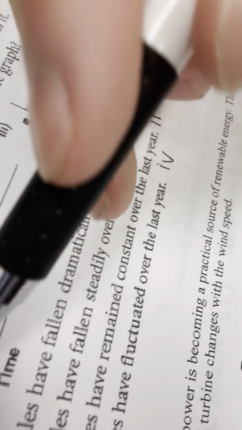For the sales fell dramatically over the last year, which is number 1. The sales have fallen steadily over the last 2 years, that is number 3, just no, because here it's not dramatic. So this one's dramatic, this one's not. For the sales remain constant, I would say it's number 2 because it's just a horizontal line. The sales fluctuated over the last year, which is number 4 because it's just like a wave.